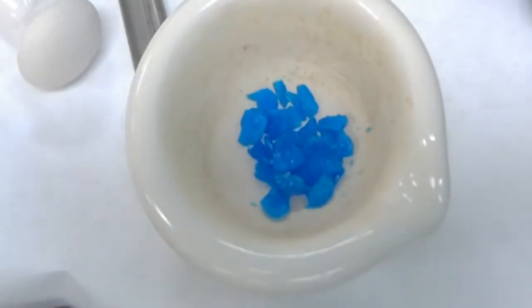Let's make sure I have you where I need you. Now look at how pretty those crystals are. That's copper 2 sulfate. Copper 2 sulfate. So I like this chemical. It looks pretty. Solutions with copper 2 sulfate in it look very nice.